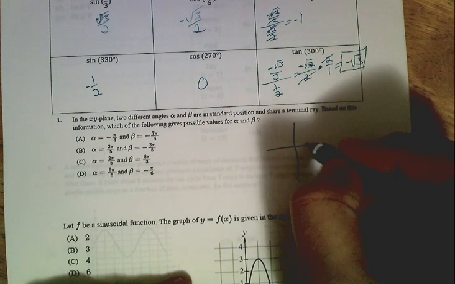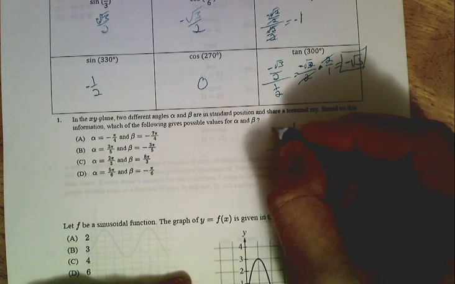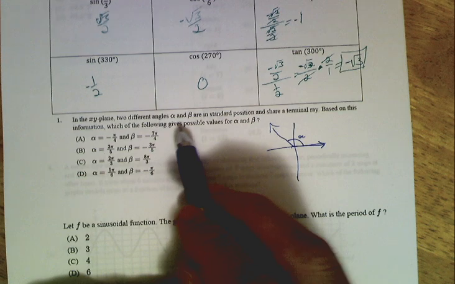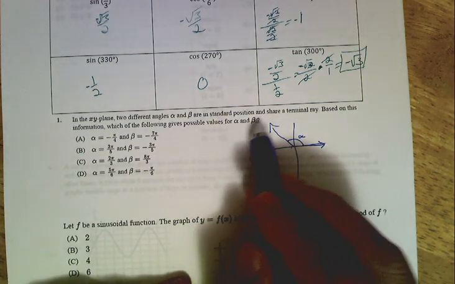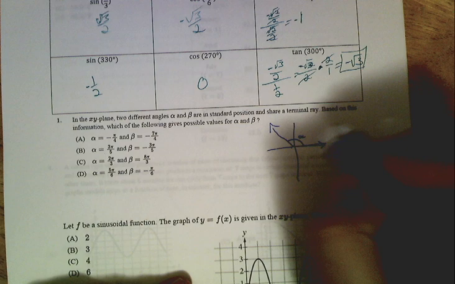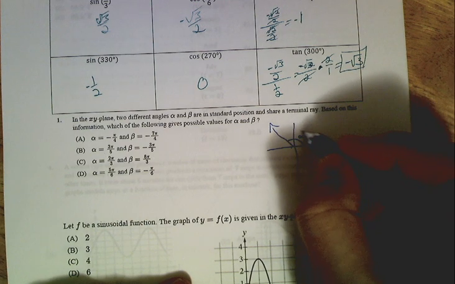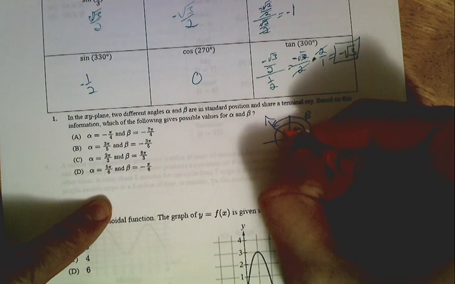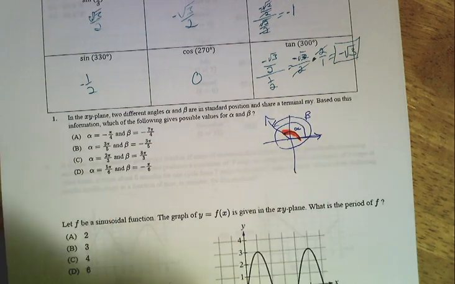We have two different angles, alpha and beta, and they are in standard position. So let's draw one angle first. We'll call this alpha. And so there is our angle alpha. And beta. And they are in standard position, and they share a terminal ray. And so when we draw beta, the only thing that has to be true is that they share a terminal ray. So beta might look something like this, as long as we stop back at that same terminal ray. So this one right here is alpha, and that blue one is beta.